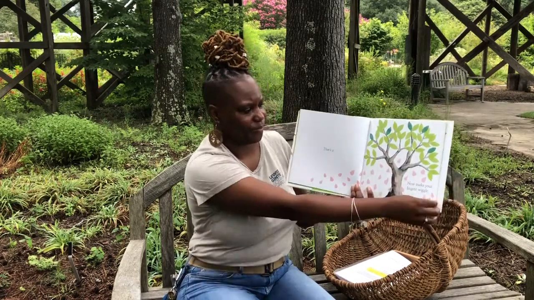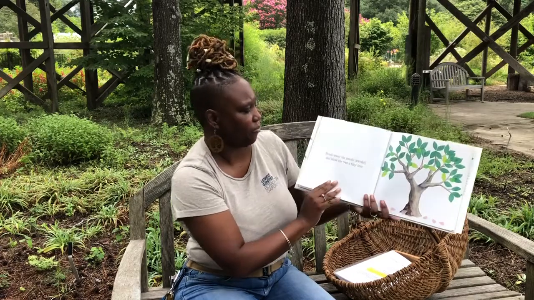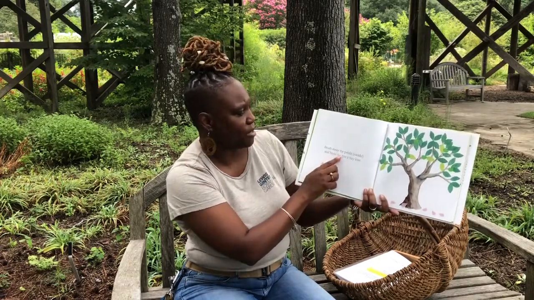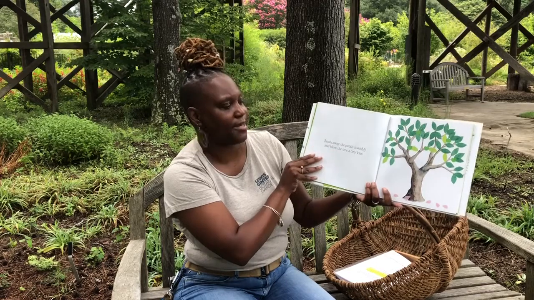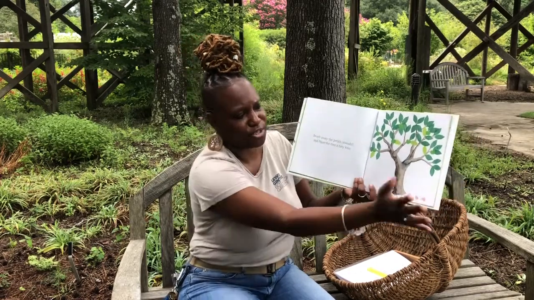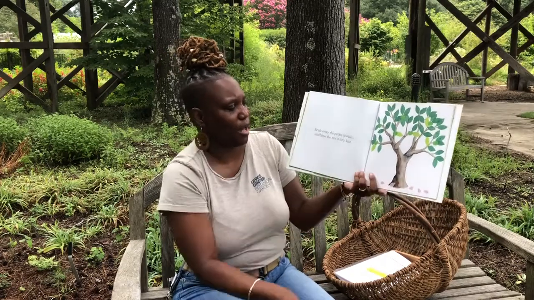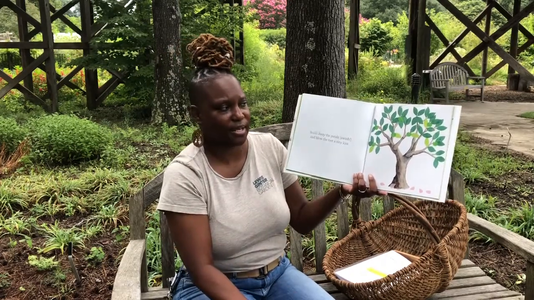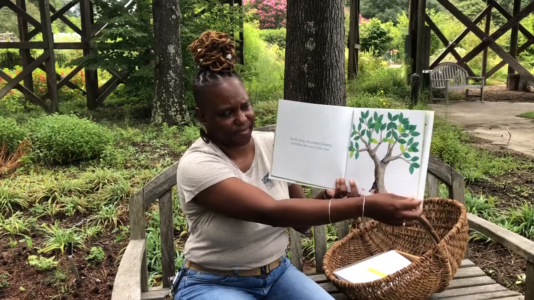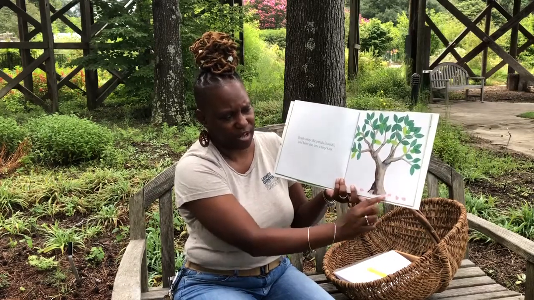Do we still see green on our tree? Yeah, we do. Brush away the petals and below the tree a tiny kiss. I'm gonna brush those petals. Can you guys help me blow this tiny tree a kiss? You ready? Now I brushed away and I blew the tree a tiny kiss. Can you guys do it? All the petals are on the ground now.